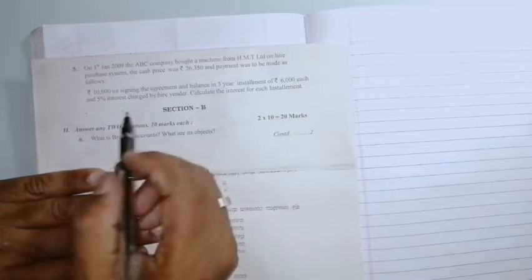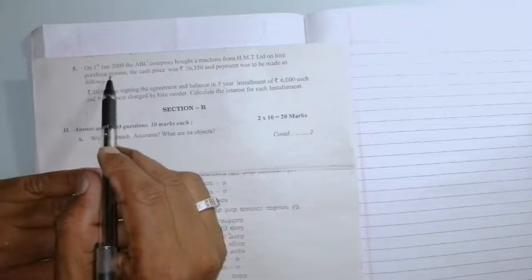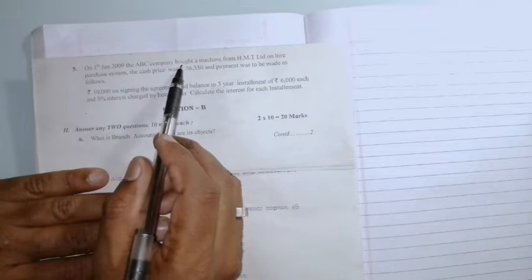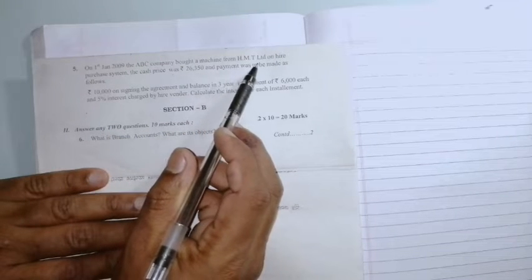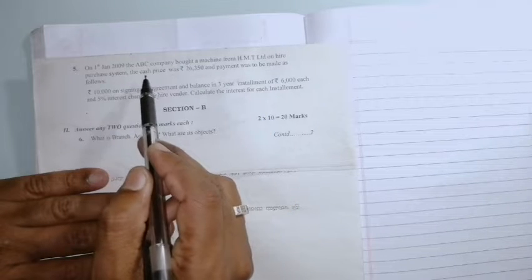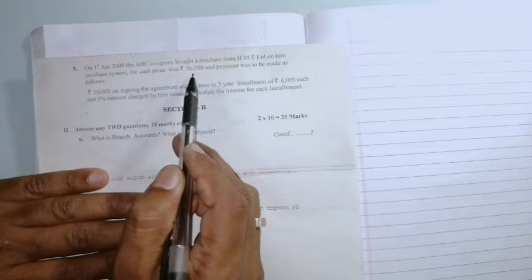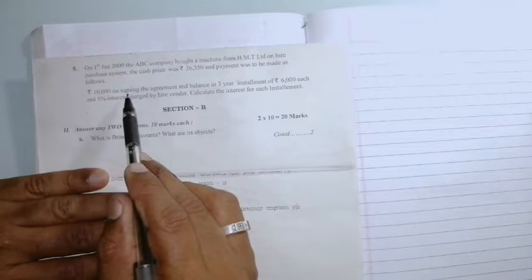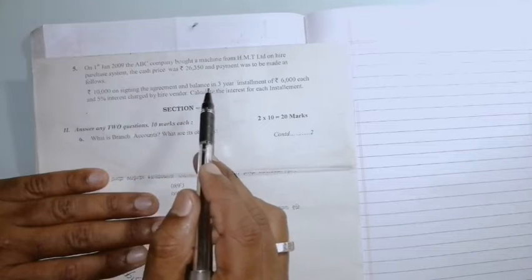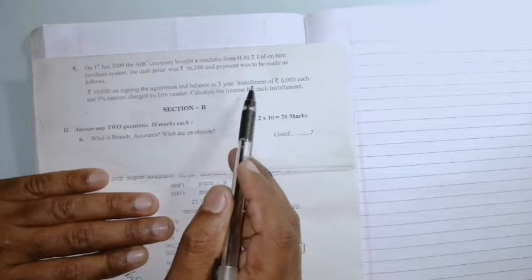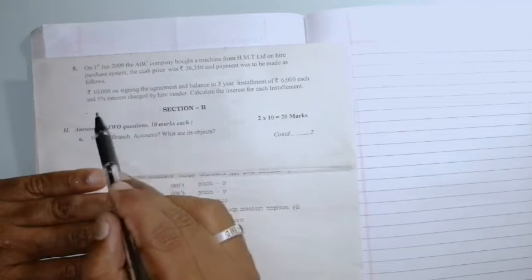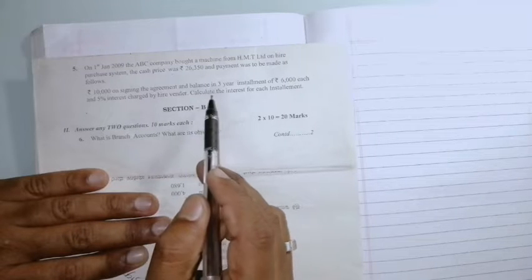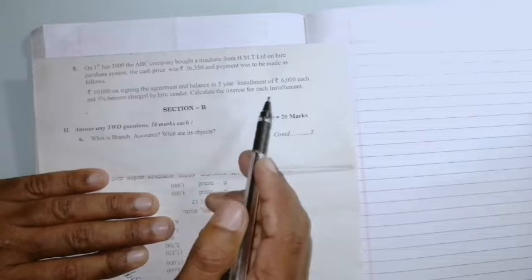Friends, here is a problem of hire purchase accounting. On 1st January 2009, the ABC company bought a machine from HMT Limited on hire purchase system. The cash price was rupees 26,350 and payment was to be made as follows: rupees 10,000 on signing the agreement and the balance in 3-year installments of rupees 6,000 each, and 5% interest charged by the hire vendor. Calculate the interest for each installment.